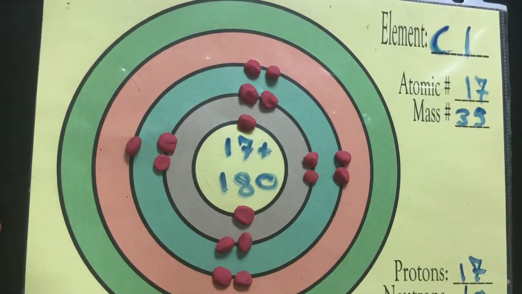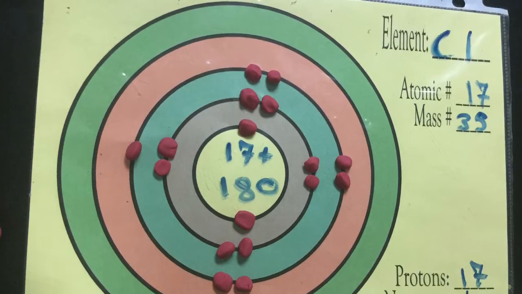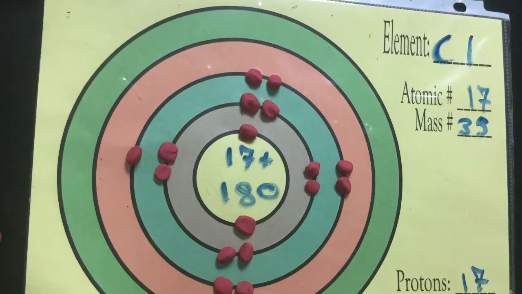The number of electrons is 17 because it is a neutral atom, and there need to be 17 electrons to cancel the 17 protons.